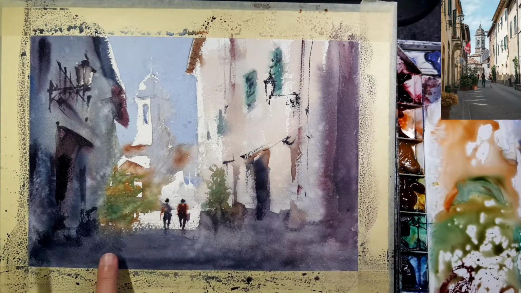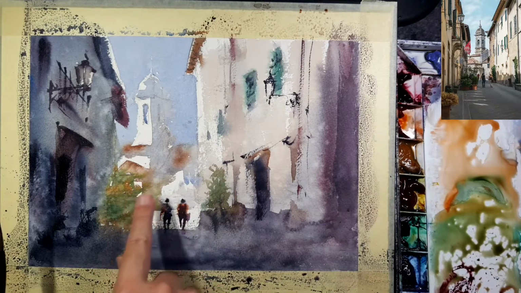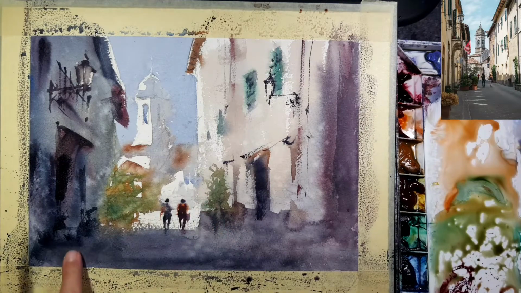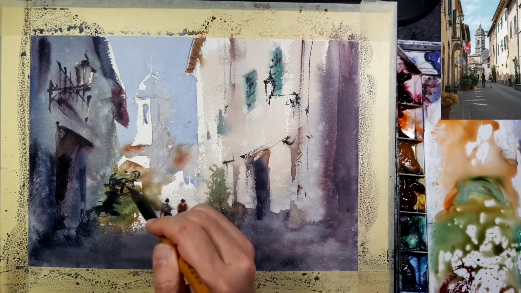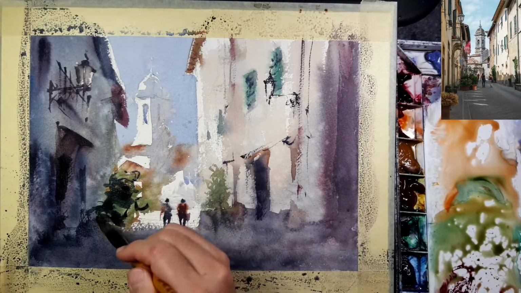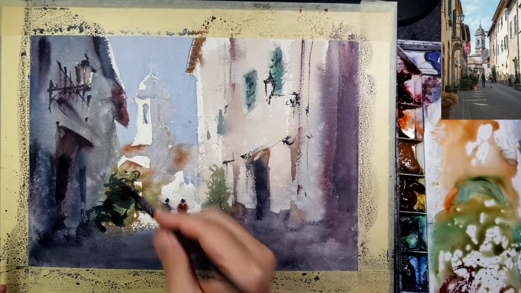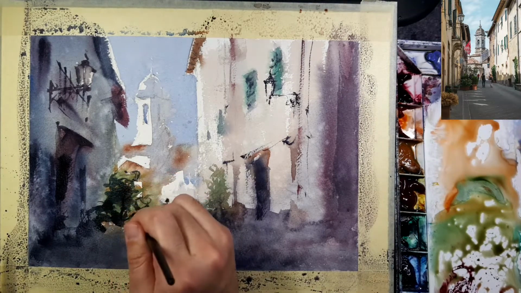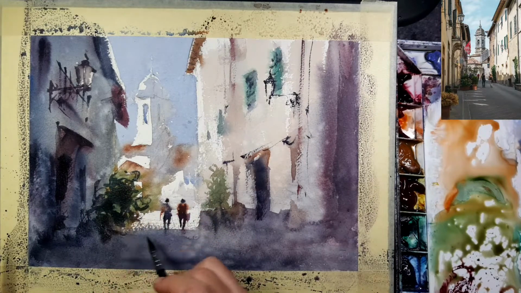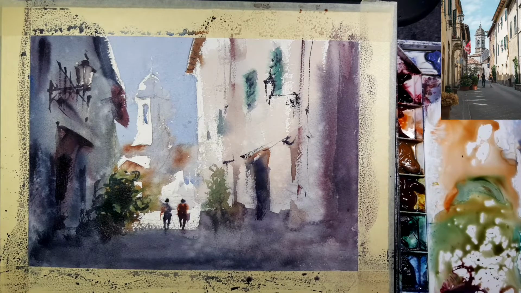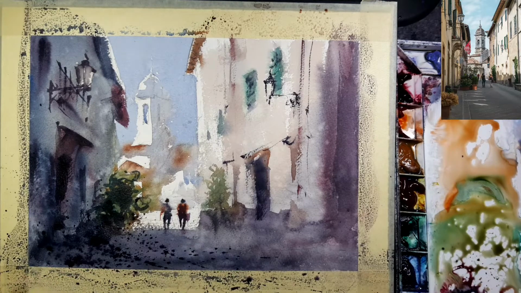Yeah, I told you do not touch the paper with your finger, but you can use your finger as a brush. In this case, you can touch. Merge as much as you can. Then it can give us very good rhythm. Merging can give us good rhythm. Remember that.